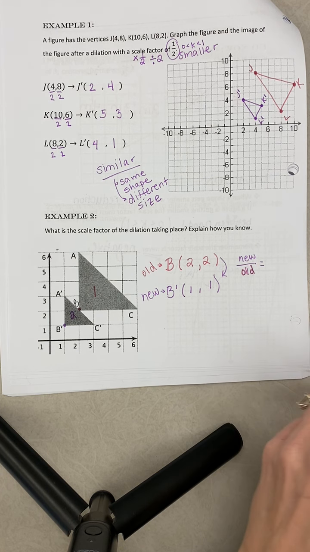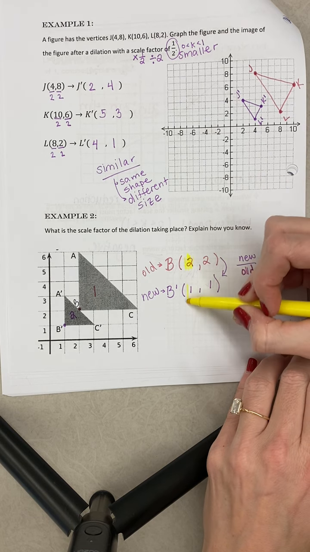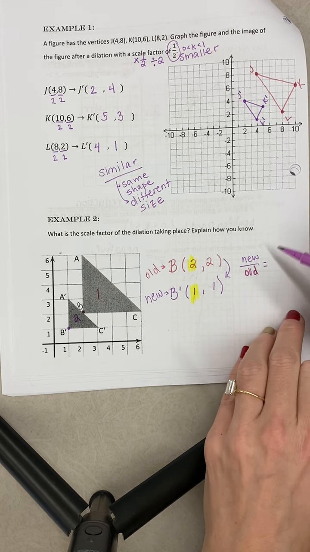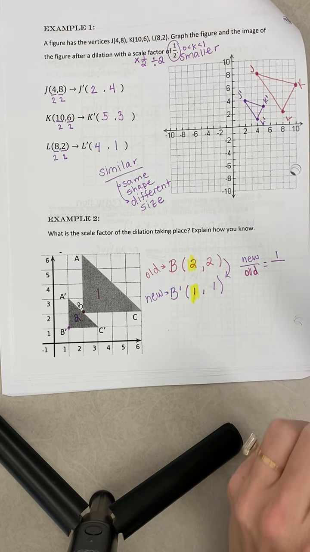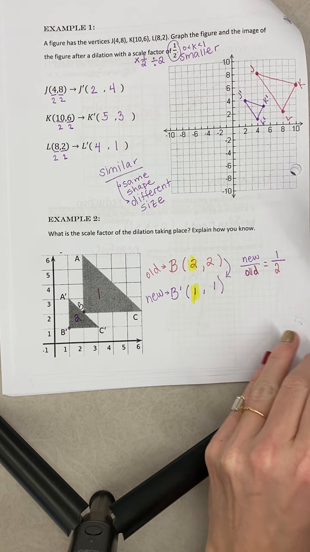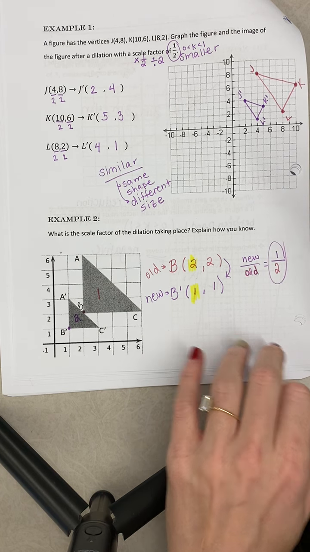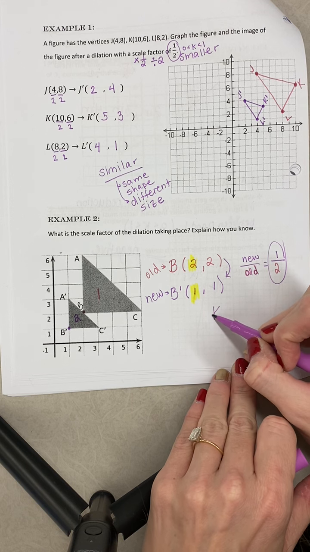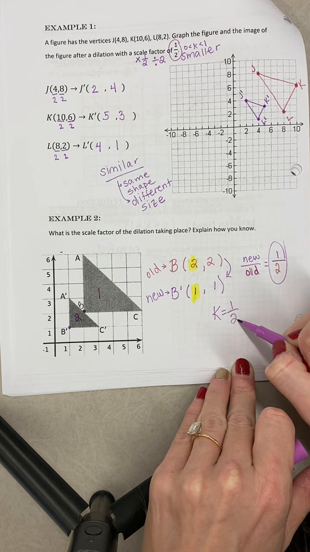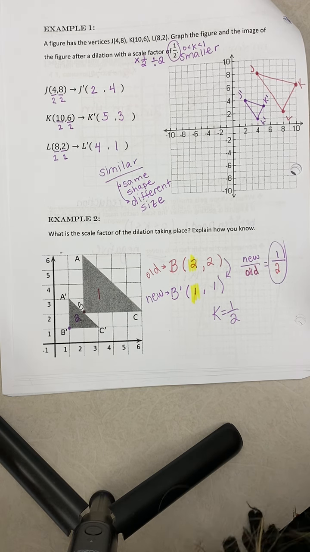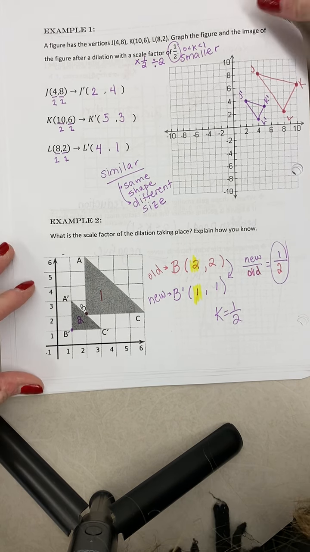So if we take our new coordinates, let's compare our x's here. So the new was a 1 over the old, which is a 2. So my scale factor then is 1 over 2, which is just 1/2. So that formula, new over old, is really helpful to figure out our scale factor.